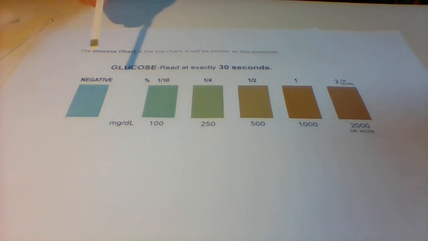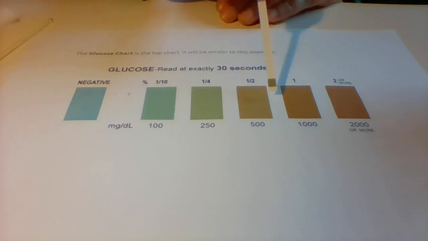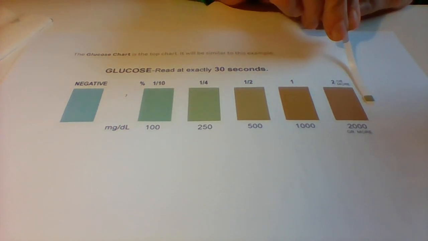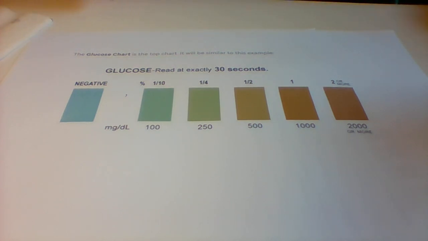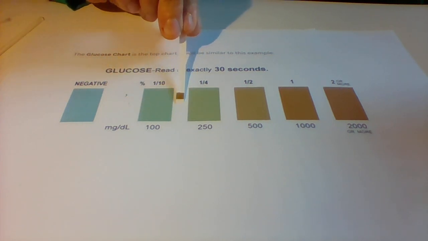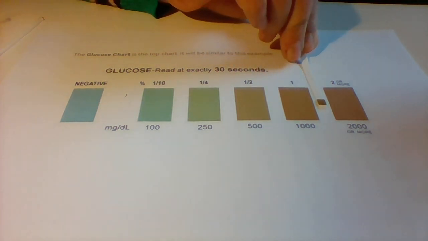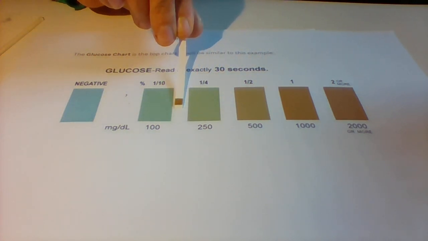So this is the sample. It was patient A, 12:30. Now we've got patient A, 1:30. That's patient A, 1:30.